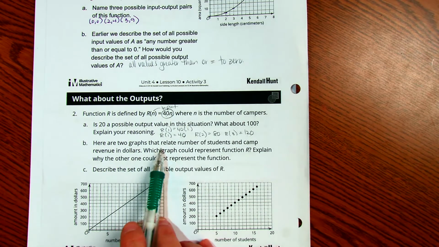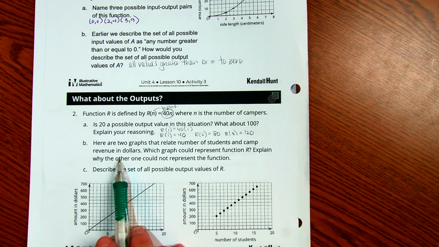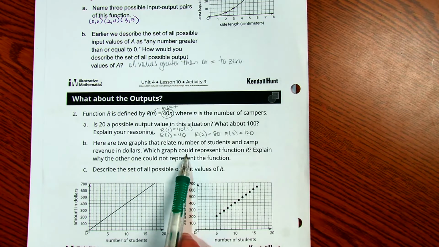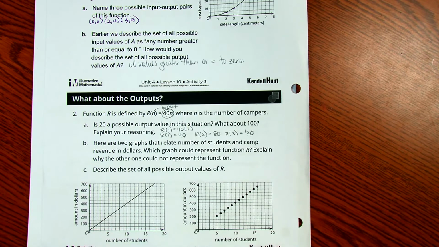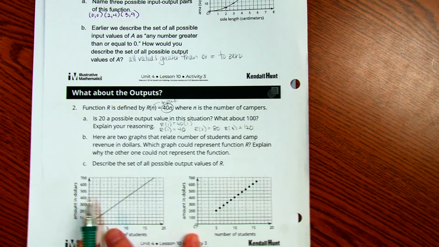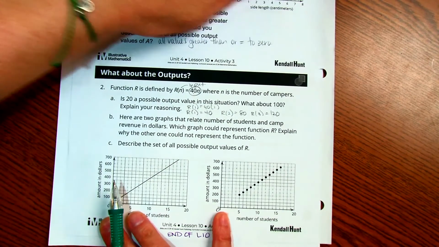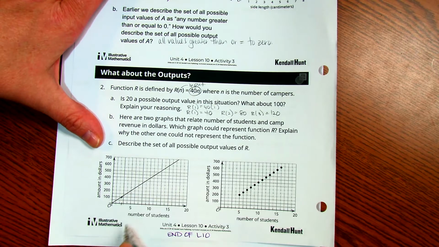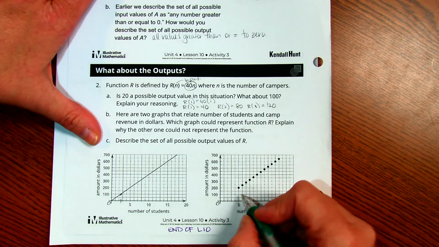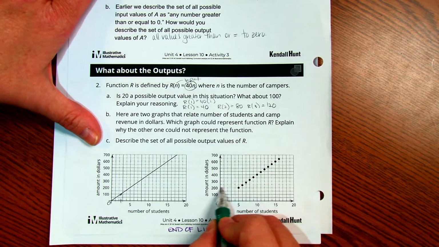Here are 2 graphs that relate number of students and camp revenue in dollars. Which graph could represent the function R? Explain why the other one could not represent the function. So if you're looking at this and you think of the input-output pairs, if I pick this value right here, can we have a fractional number of students? No. So if we look over at this one, if we have 5 students, we have a revenue of $200.